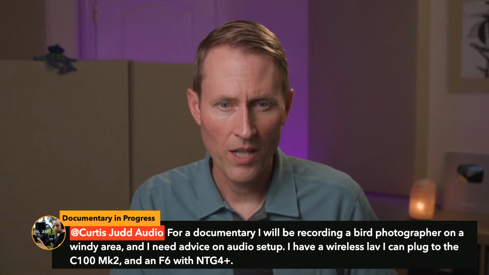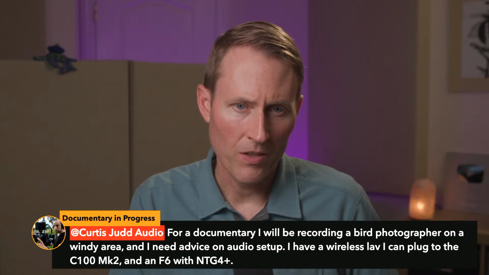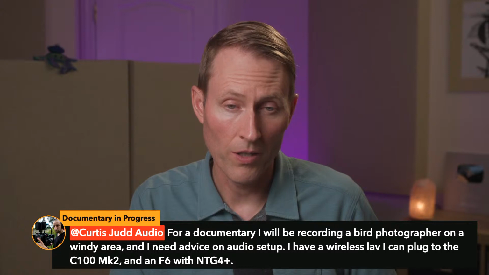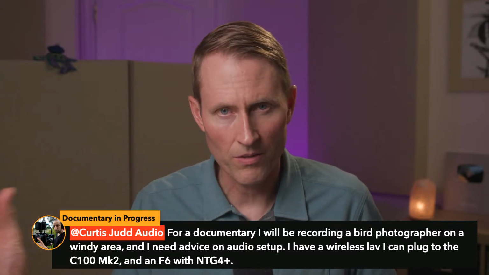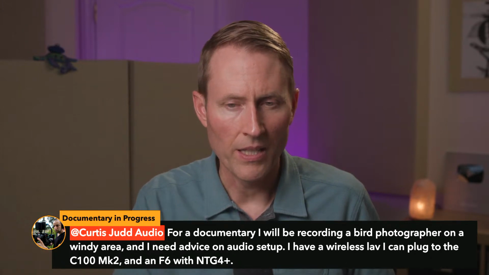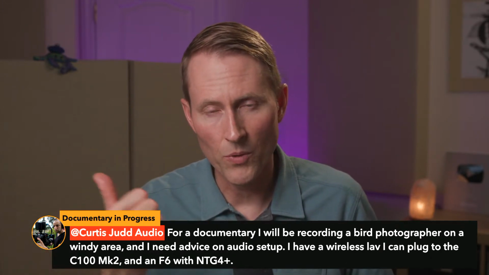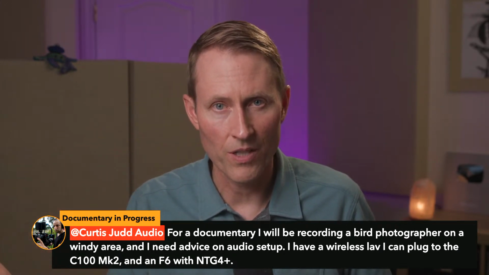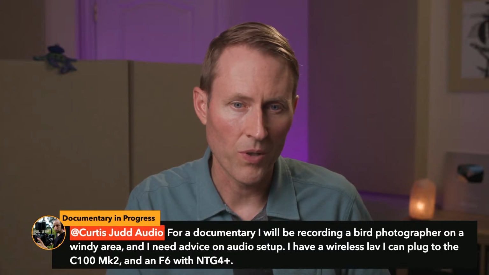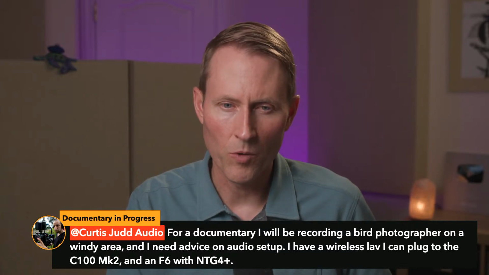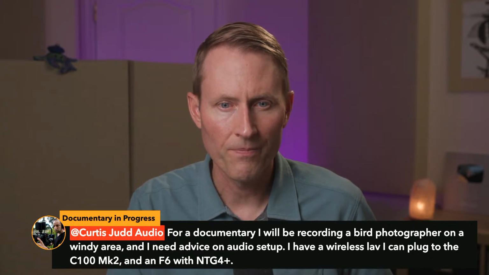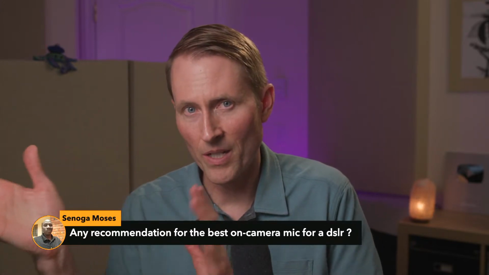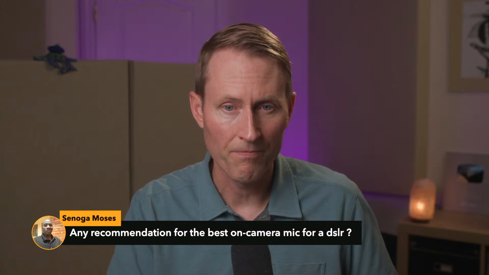Second question, do you have to have the audio recorder connected to the camera, or do you have the freedom of having a separate sound operator operating independently, and then you'll sync in post? In that case, I would route both the wireless and the shotgun microphone to the F6, and then do the mix in post. But I just need a little bit more information about what you're trying to accomplish there. And another question is whether the lav is for the birder and the shotgun for capturing ambient sound. That's another thing that would be interesting to know.